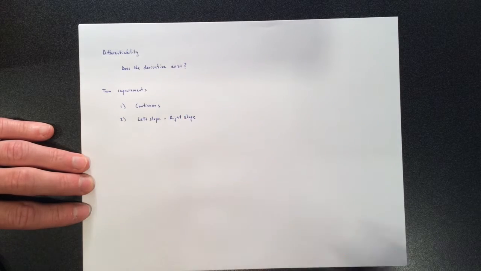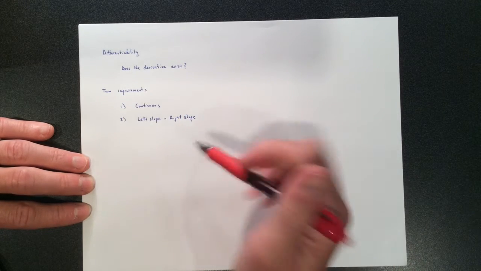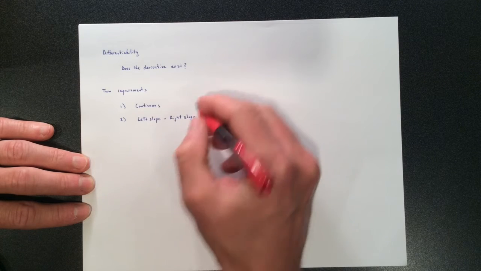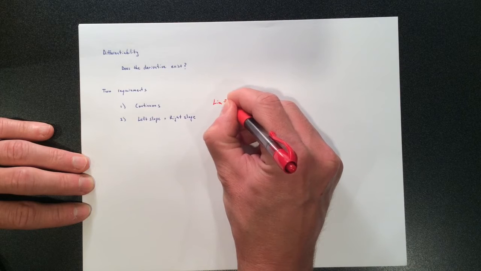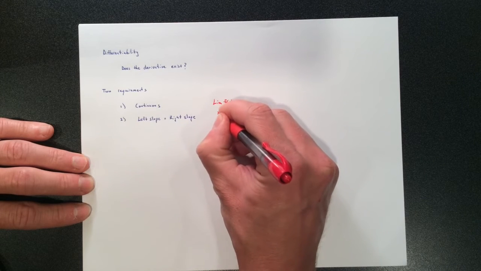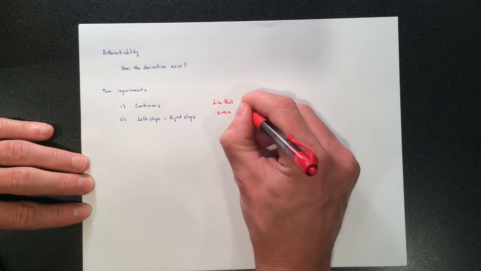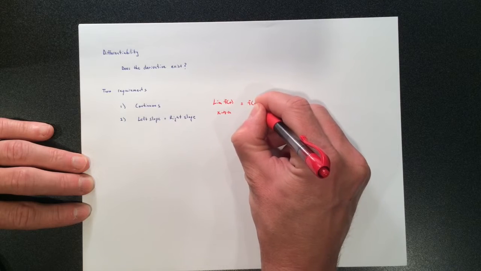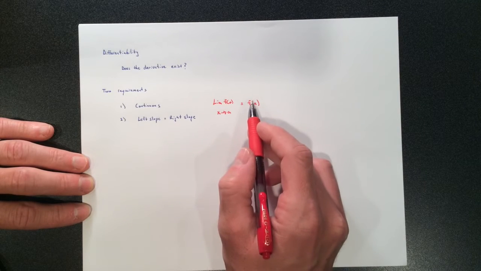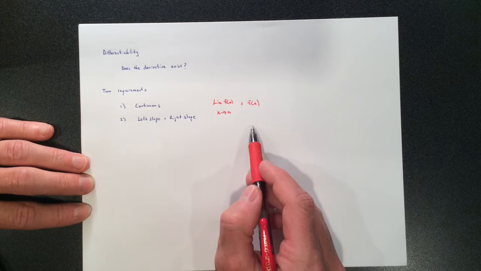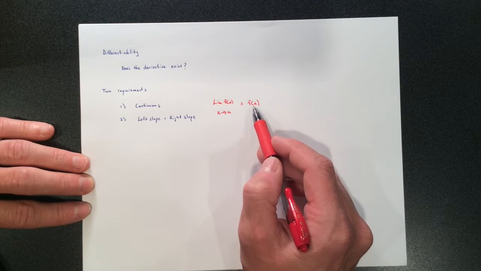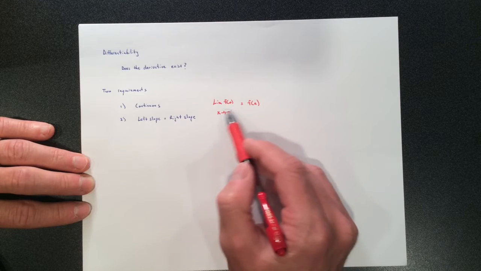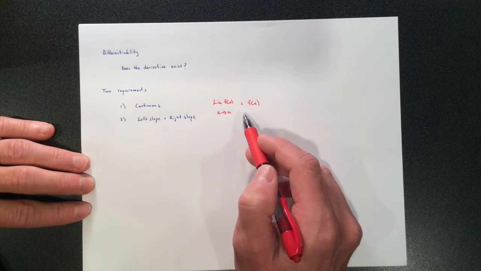So I guess we can define those a little more formally. Remember from a previous talk, for something to be continuous, the limit of the function as x approaches a has to equal f of a. This is what it means to be continuous. So we're coming from the left side, we're coming from the right side, and we're going to the same point, and the function's actually defined at that point, and it agrees with that, meaning the y values are the same.